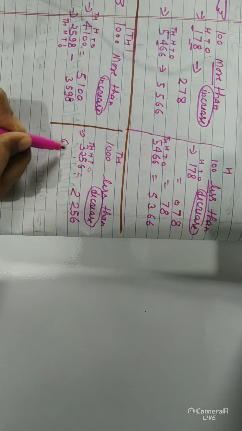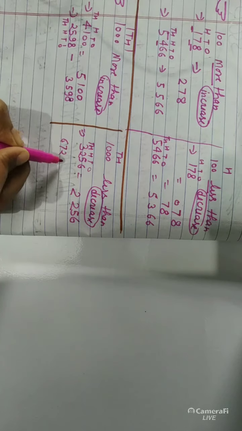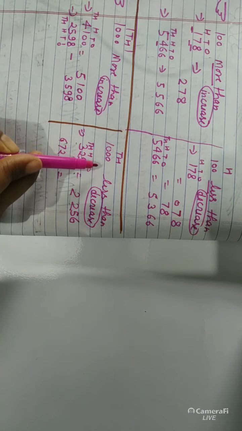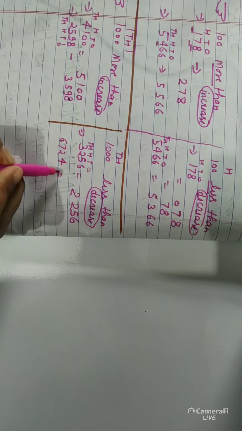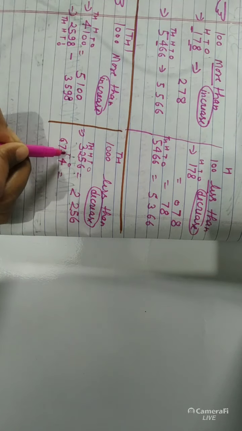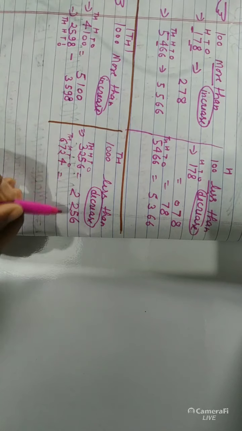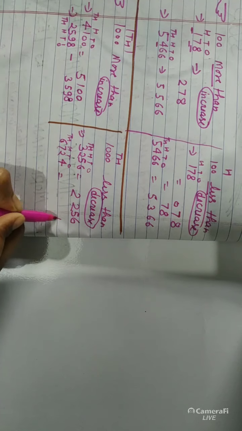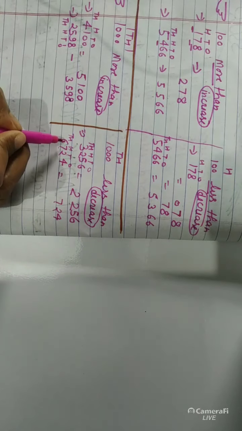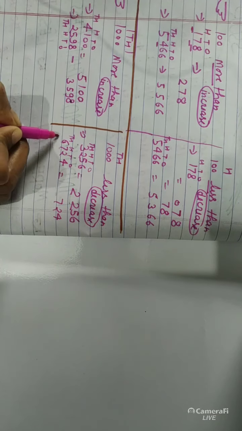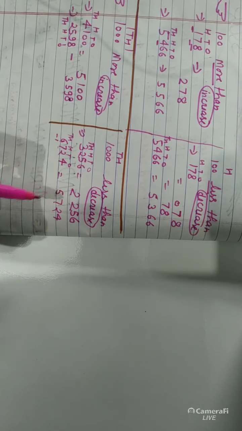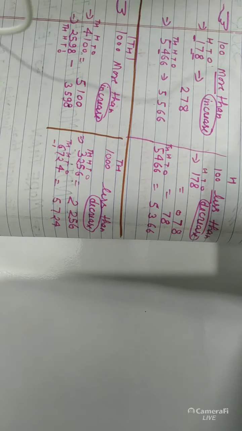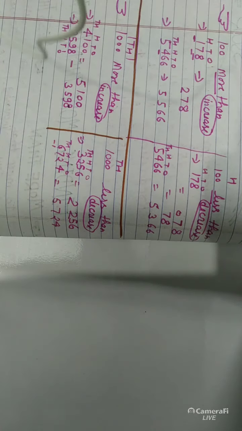Another example, 6,724, and you have to find 1000 less than this number. Then what will you do? First you will fix its places, ones, tens, 100, 1000, and the digits on the ones, tens and 100 places will be the same. So 4, 2, 7, and the 1000 digit will subtract one. So 6 minus 1 is 5. Okay children, so here our topic ends. Try to solve such type of questions.